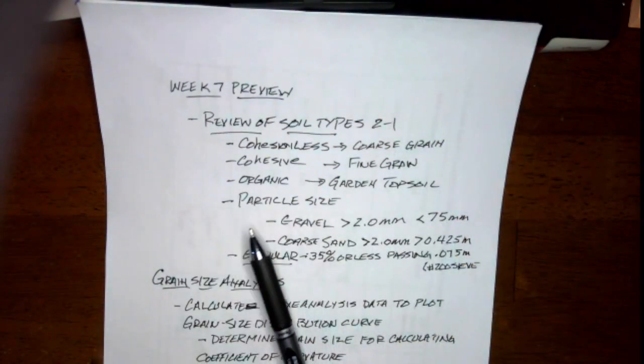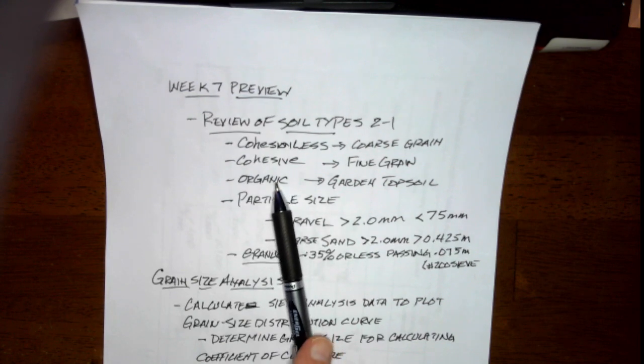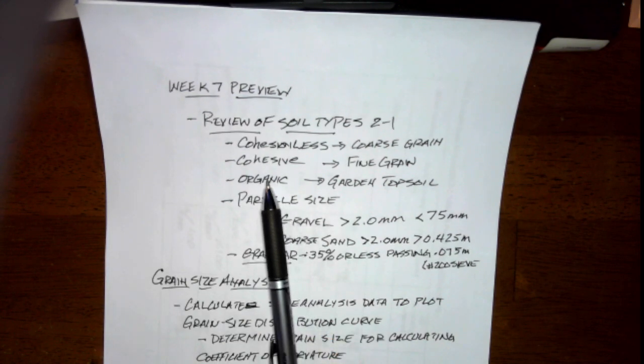It's your topsoil. When you start a project, you want to get rid of all the organics because you can't build anything on it, because it's in the process of deteriorating constantly. So it's only going to get worse.